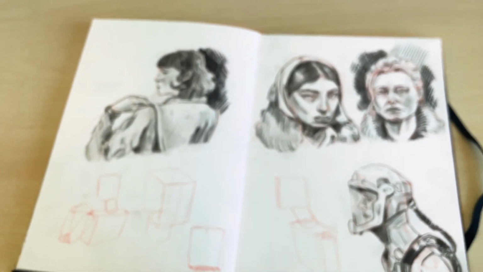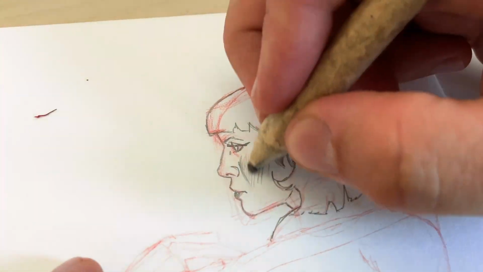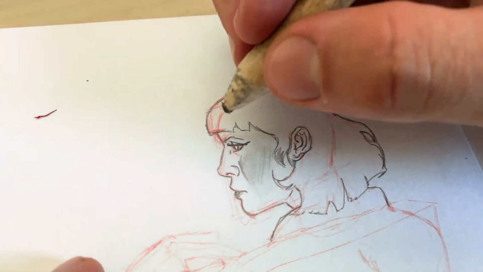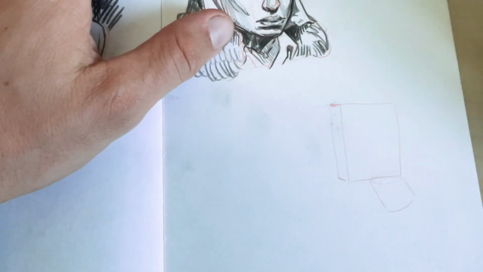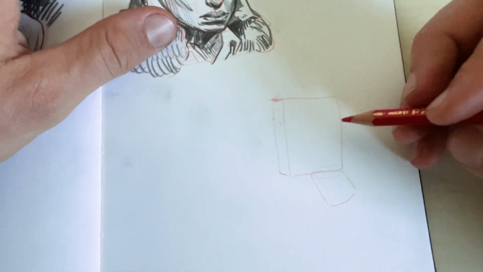I'm going to look for some nice portraits and then start drawing them and try to explain a little bit of how I approach this type of studies and drawings, break down the facial shapes and how I structure everything.